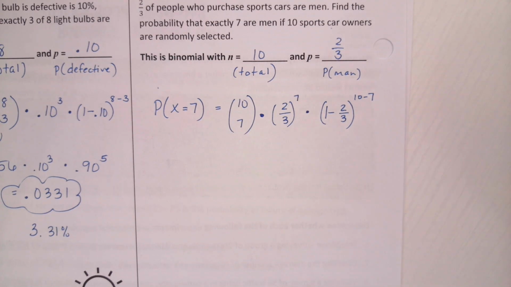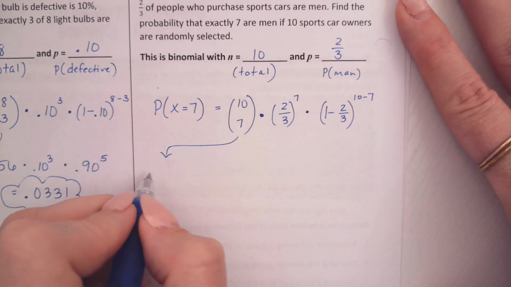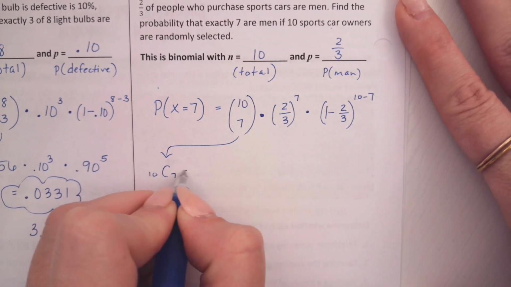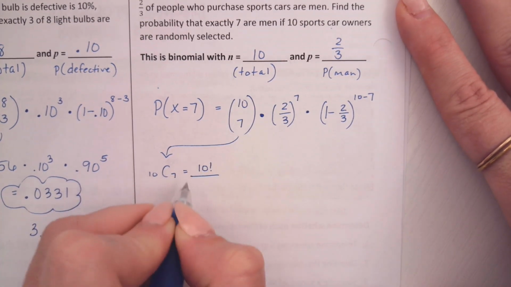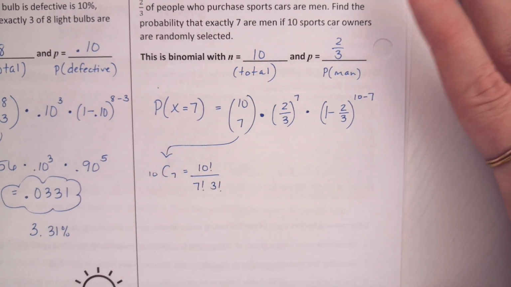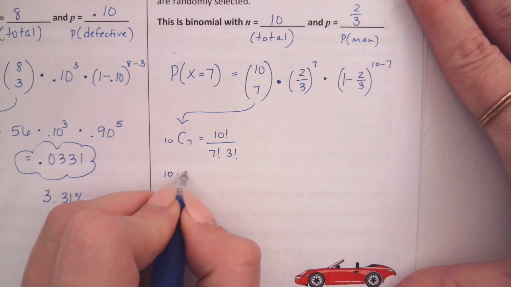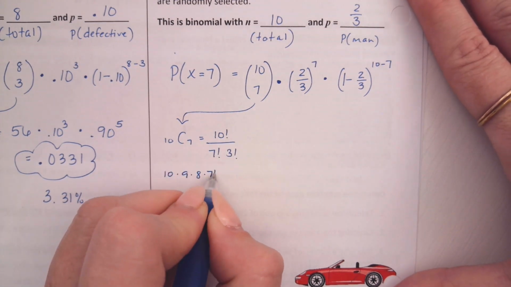Okay, I'm going to first just figure out what that combination equals, the 10 choose 7, just doing it over here. That's 10 factorial over 7 factorial, and then 10 minus 7, which would be 3 factorial. Let's see, expanding that 10 factorial, 10, 9, 8, 7 factorial.